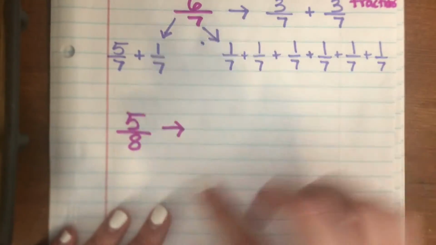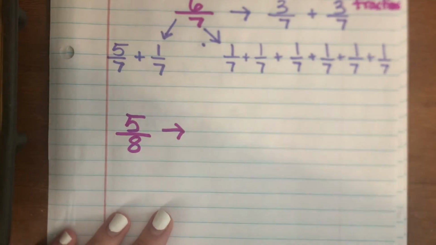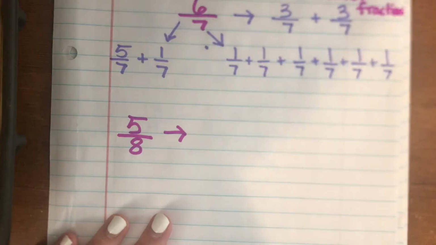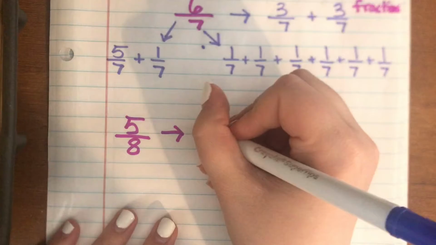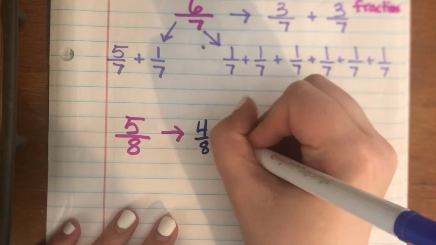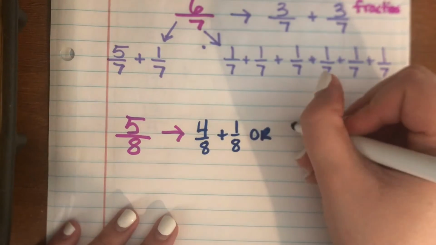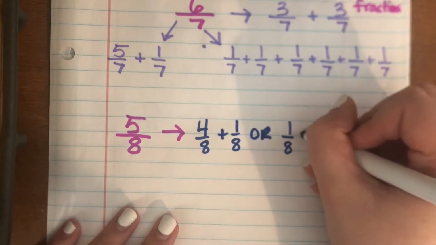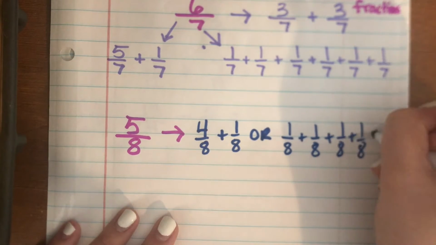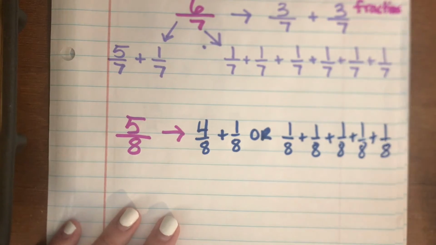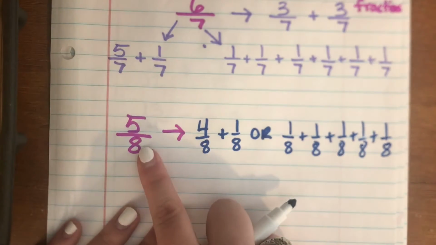If I was given the fraction 5/8, there are lots of different ways we could decompose 5/8. We could do that with 4/8 plus 1/8, or we could do 5 groups of 1/8: 1, 2, 3, 4, 5, or lots of other options. These are just two options for decomposing 5/8.